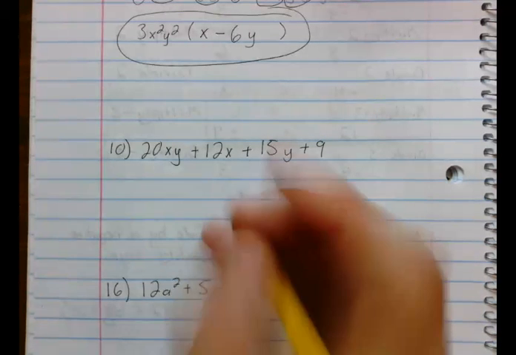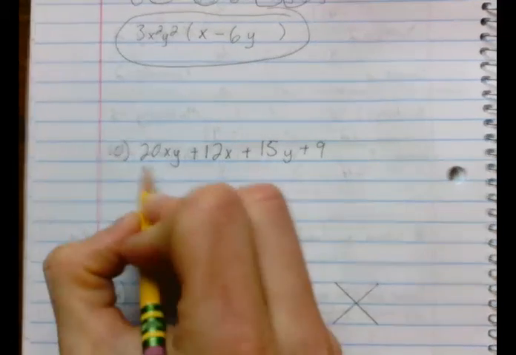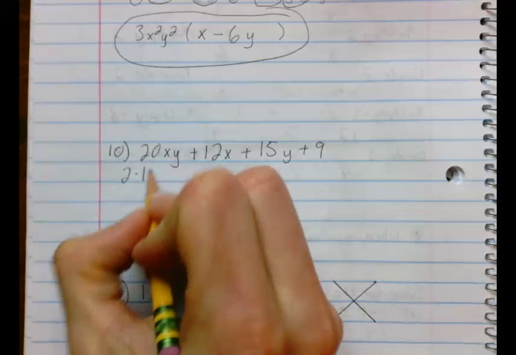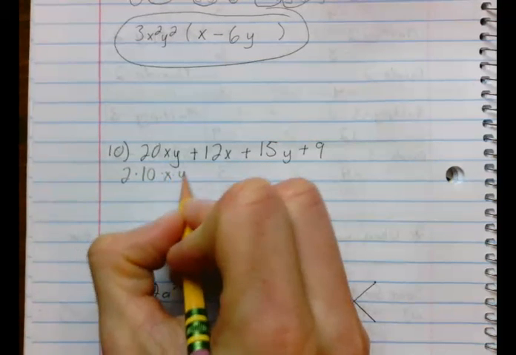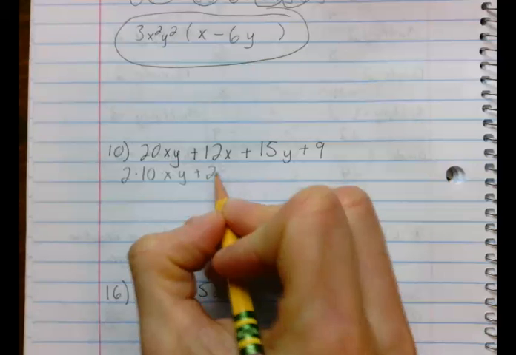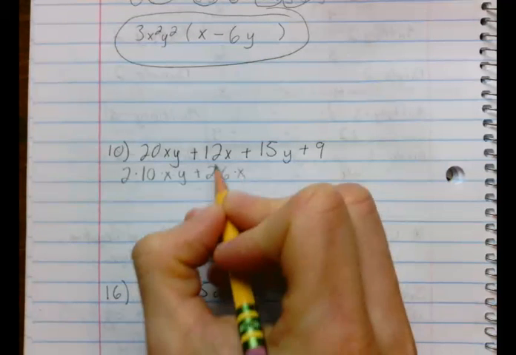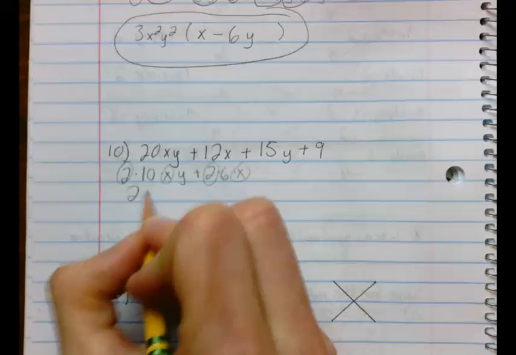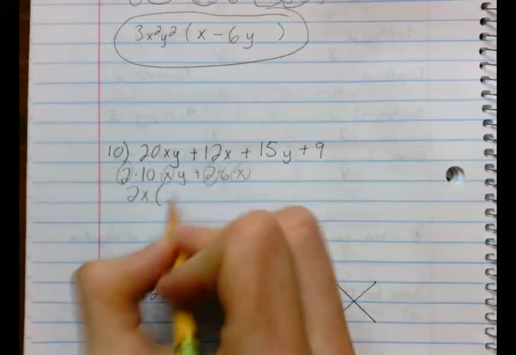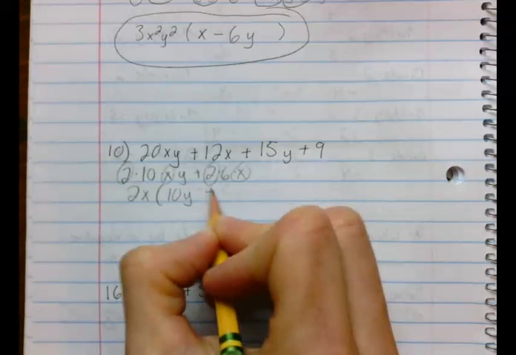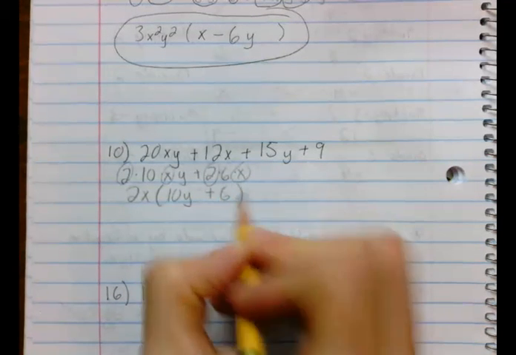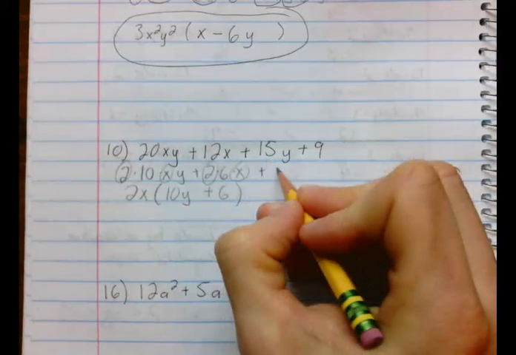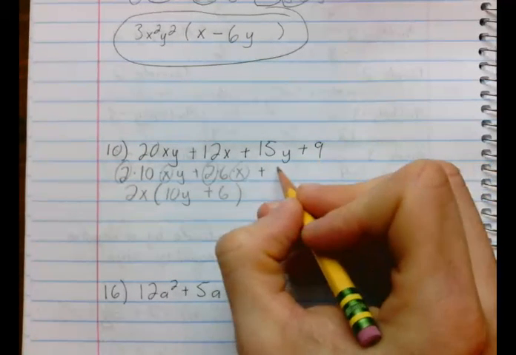So with factor by grouping, I look at these first 2 terms, and I see what they have in common. Well, we just said that 20 is 2 times 10 times x times y, plus 12 is 2 times 6 times x. So the 2 that they both have in common and that x can be factored out, 2x. That leaves us with 10y, 10 times y, plus 6. Then we look to do that same process with this next set of terms. So with 15 and 9, those are both going to be multiples of 3.